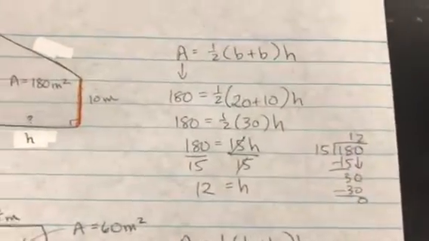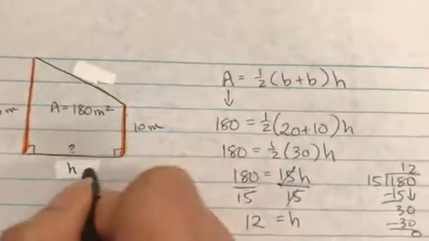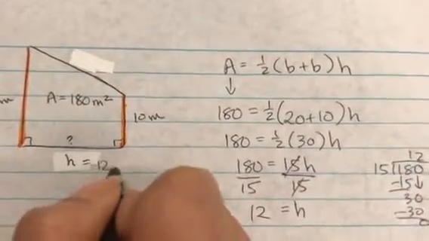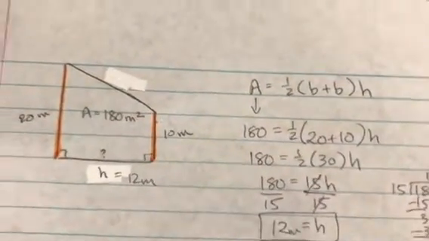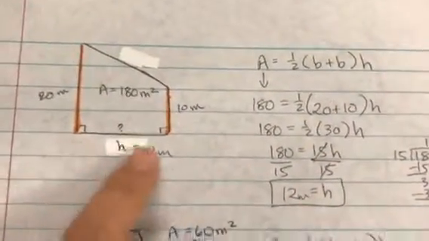So then you can see that the height is 12 meters. So the height here is going to be 12 meters. Okay? So that is our answer for the height. Not meters squared because it's not area.